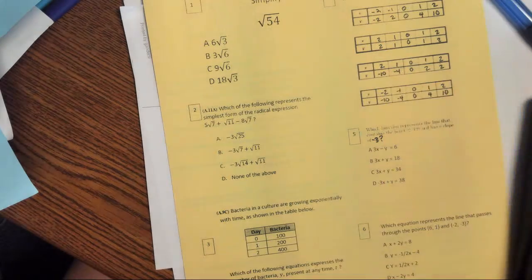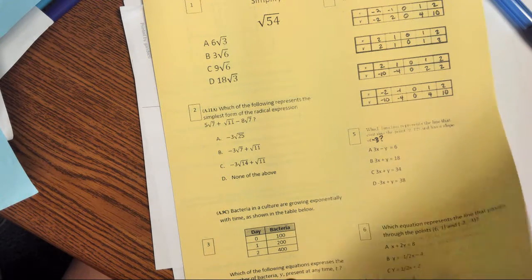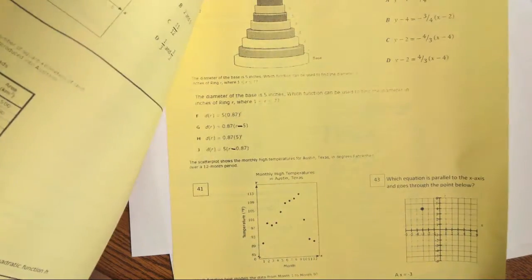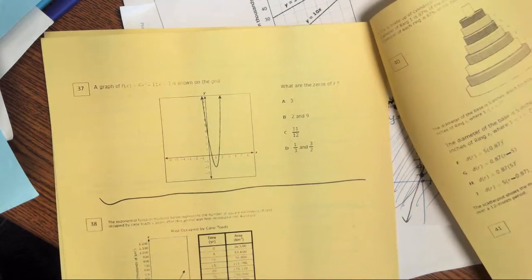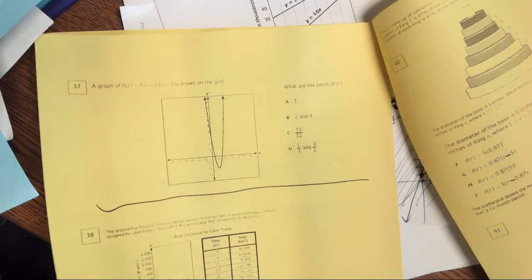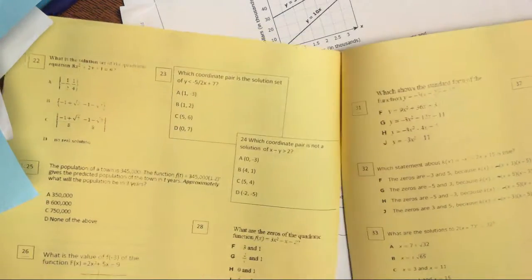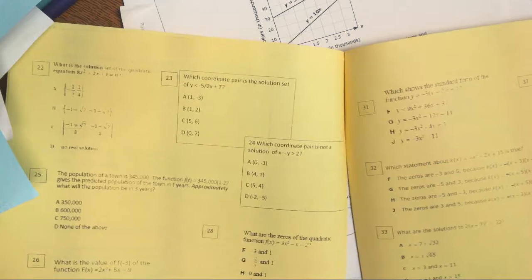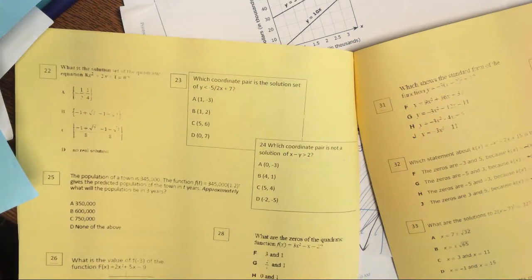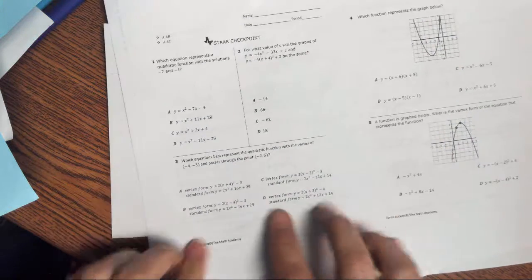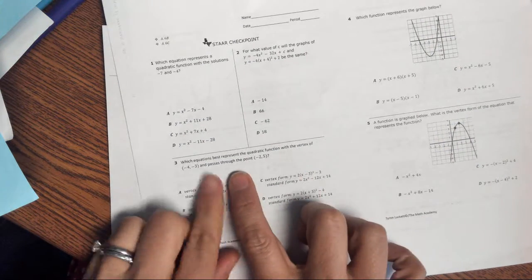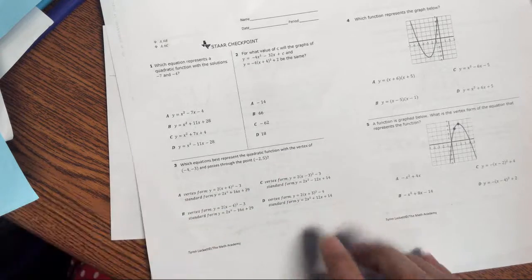Okay, another thing on here that I wanted to go over was vertex form and standard form for quadratics that we just took a test over. Let's see, the one that I'm looking for. Okay, so this problem right here covers both vertex form and standard form.